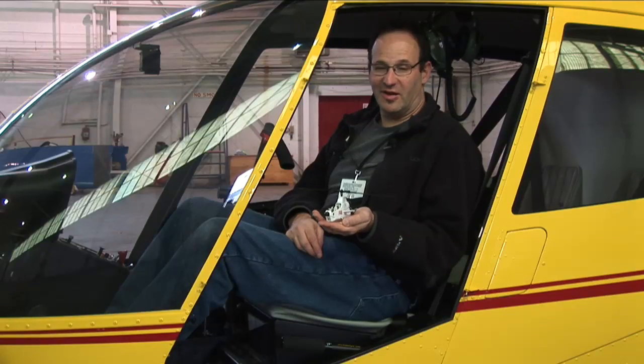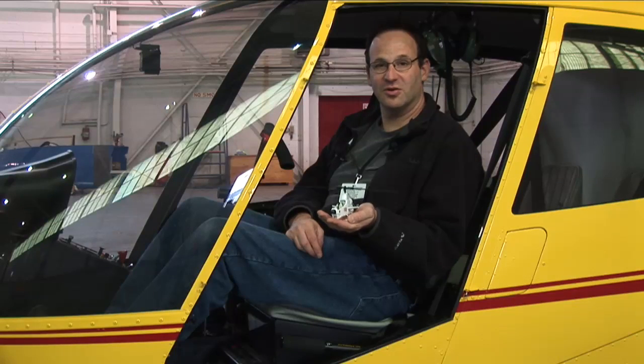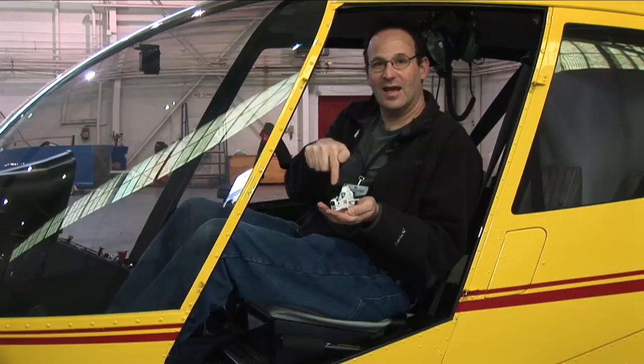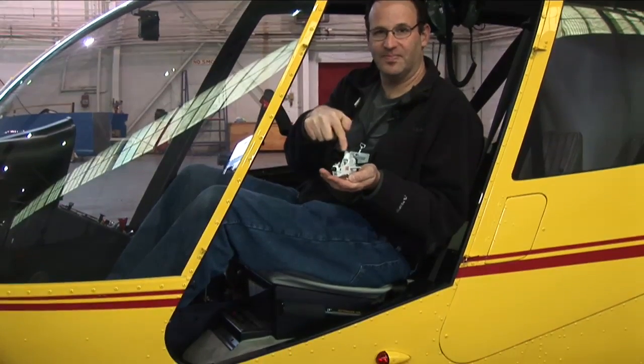There's one more control on the helicopter that we need to talk about, and that relates to engine torque. So, you've got a helicopter sitting on the ground, and you start up an engine, and now you're spinning the blades in this direction.